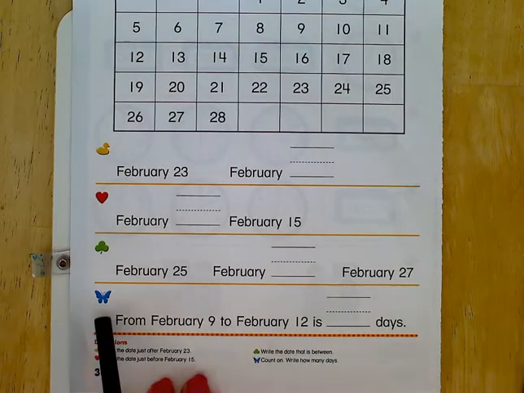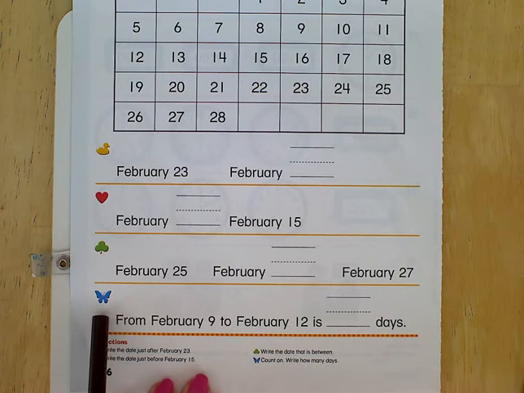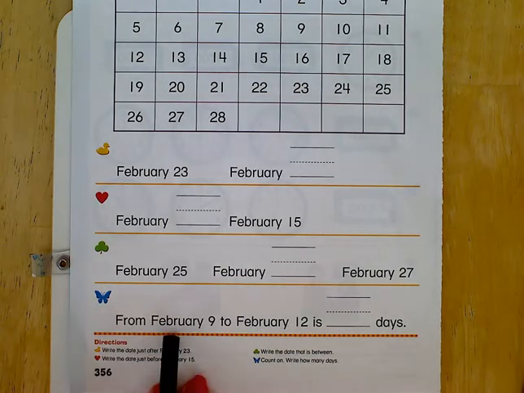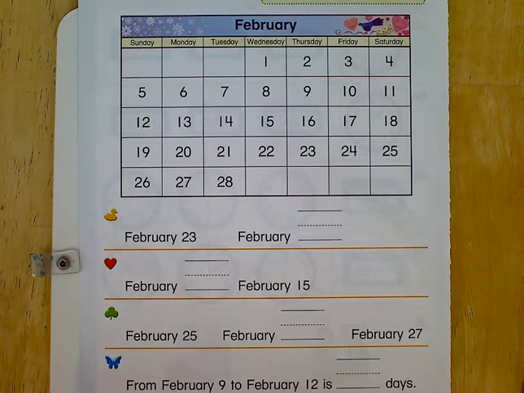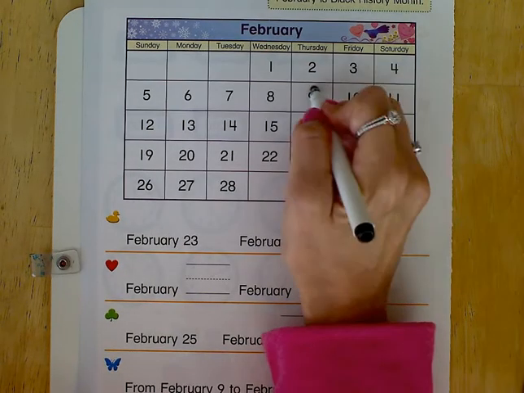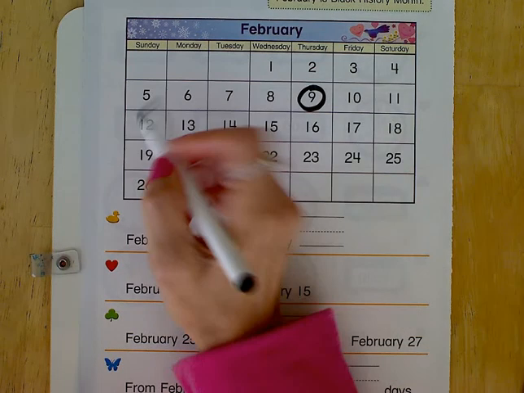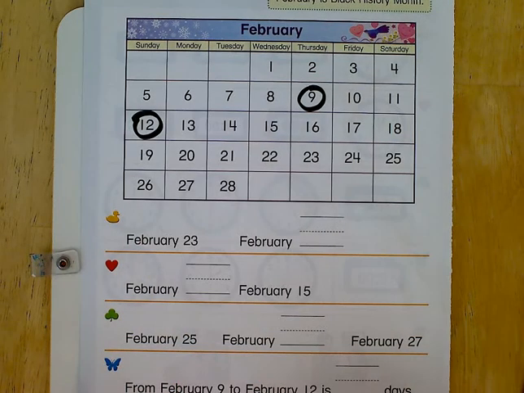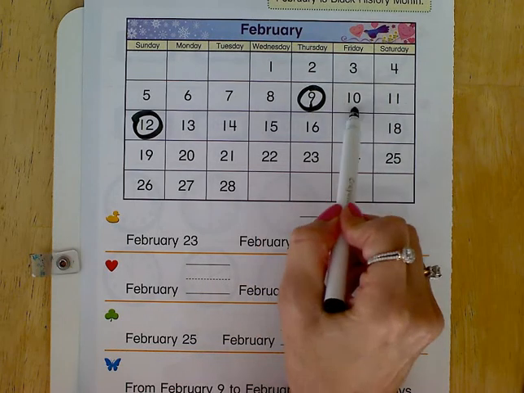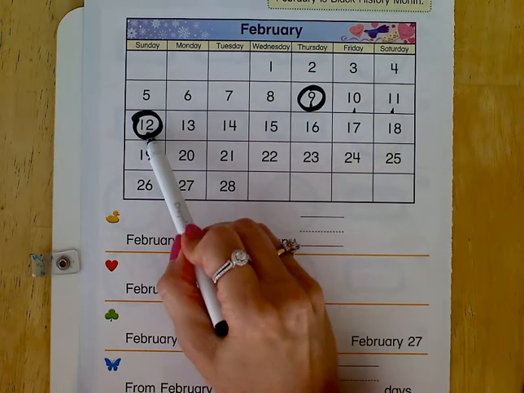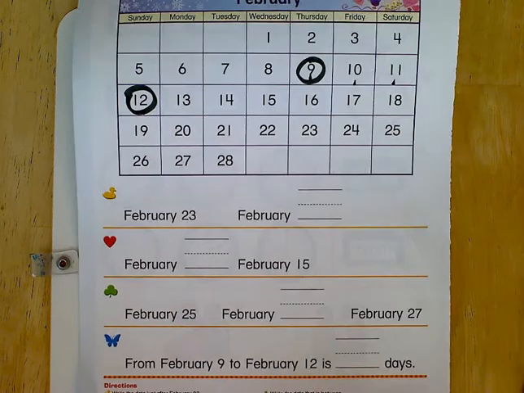And then our last one, the butterfly row. We're going to do this one together. They want to know from February 9th to February 12th is how many days. So let's go up to our calendar. Let's circle February 9th and circle February 12th. And now we're going to count how many days it is from the 9th to the 12th. So count with me. 1, 2, 3, 4. So then we're going to come down here and we're going to write 4.